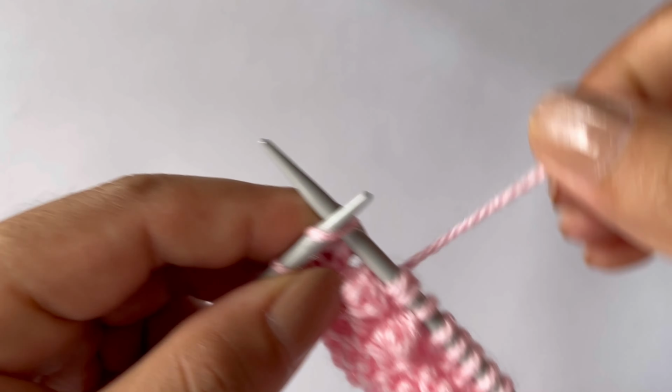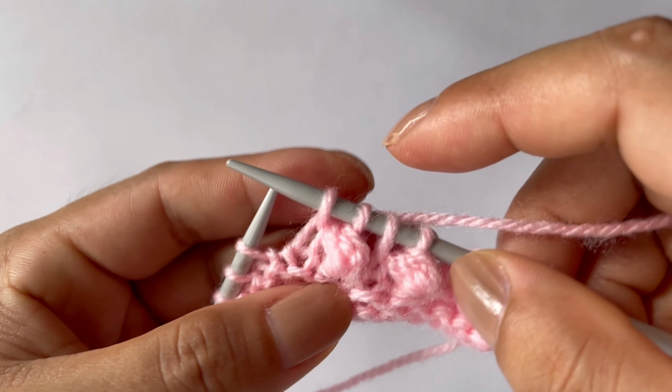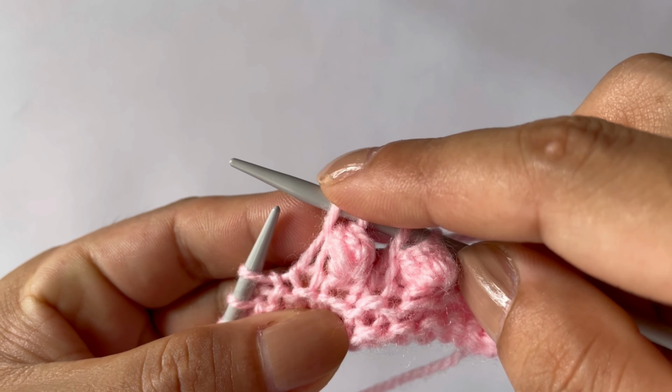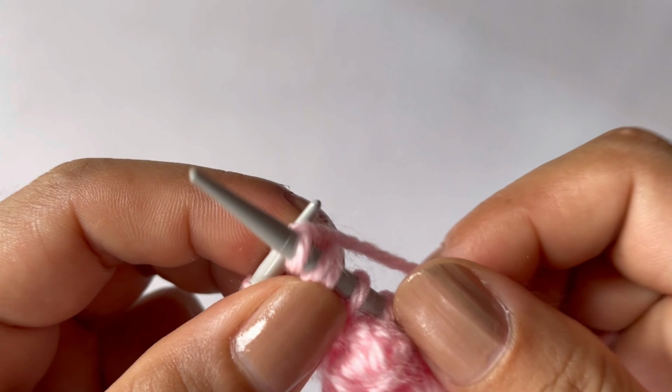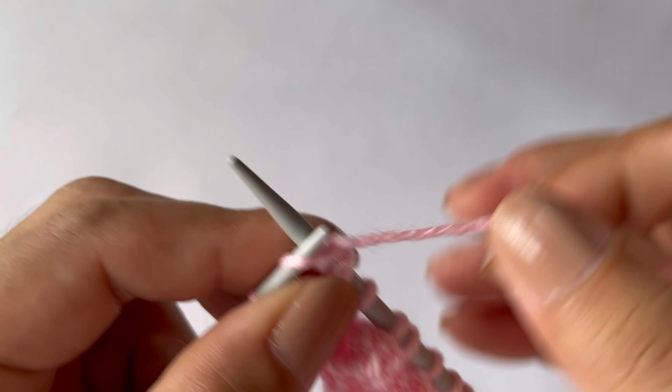Then knit 1. We have done this 2 times, bubble, knit 1, 2 times, and then one more bubble here, 1, 2, 3, 4, 5.